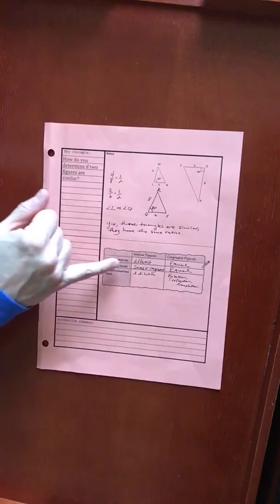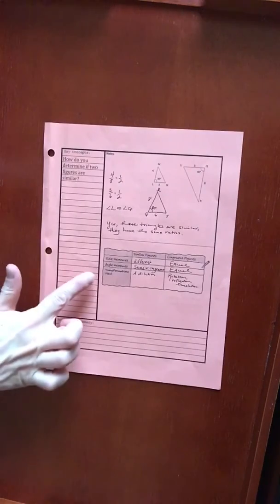I have a little graphic organizer just for you to keep straight the difference between similar and congruent. In similar figures, the side measures are different. They can be bigger or smaller as long as they increase by the same K or scale factor. And the transformation you use for similar figures is a dilation.